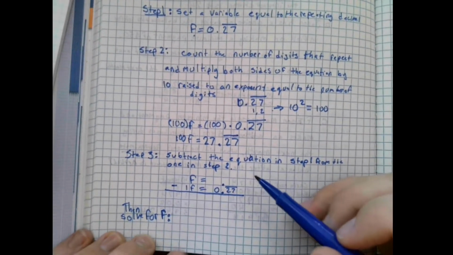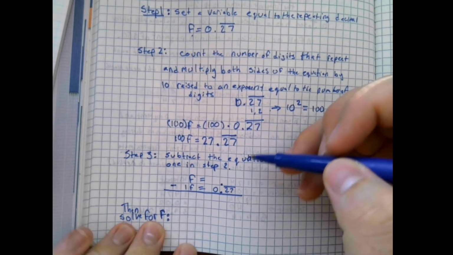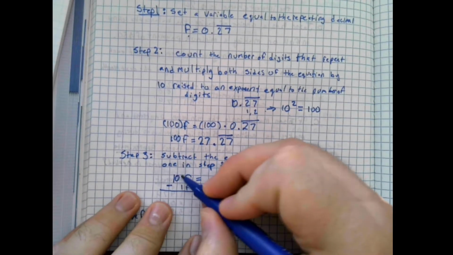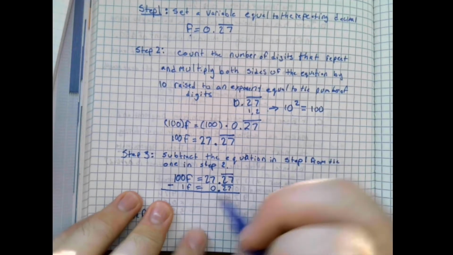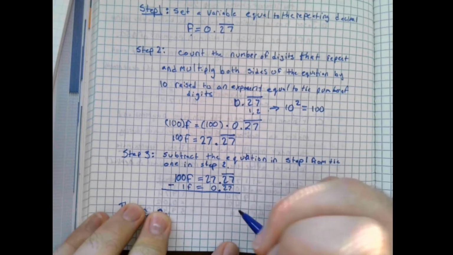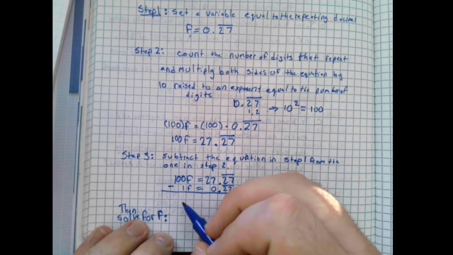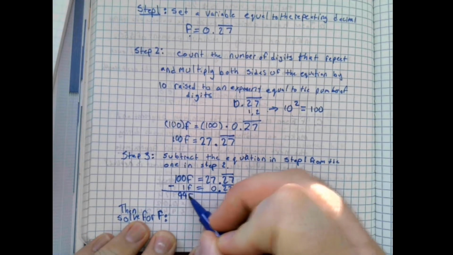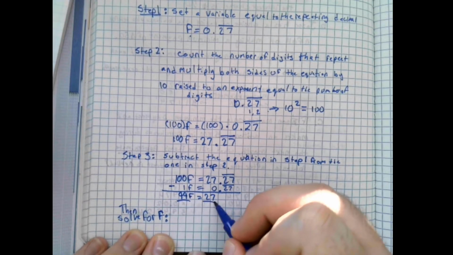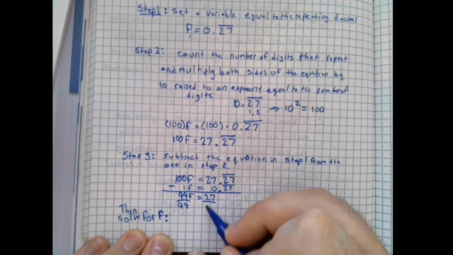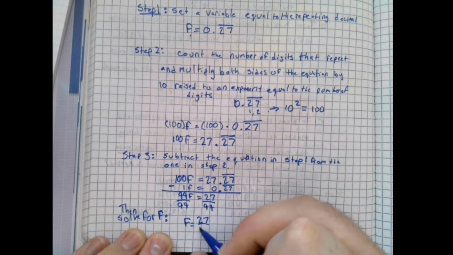In step 3, we're going to subtract the equation from step 1 from the equation from step 2. So we're going to do 100f equals 27.27 repeating, and we're going to subtract 1f from the left side, and we're going to subtract the 0.27 repeating from the right side, which means we'll get 99f equals 27. We'll then solve for f, which in this case we'll divide by 99, which will give you f equals 27 over 99.